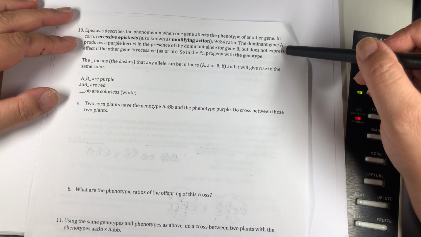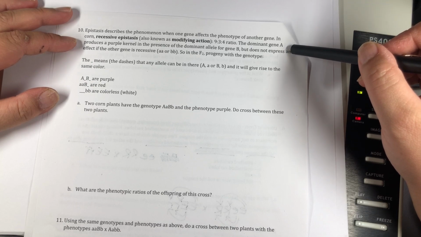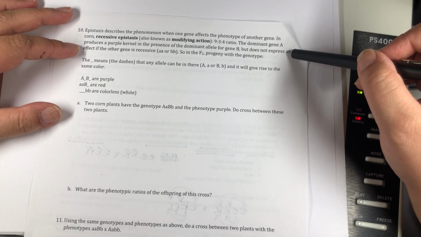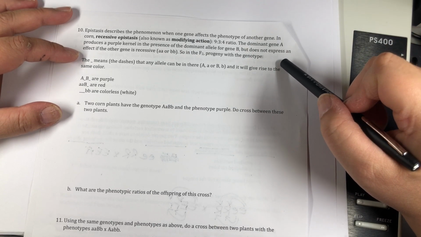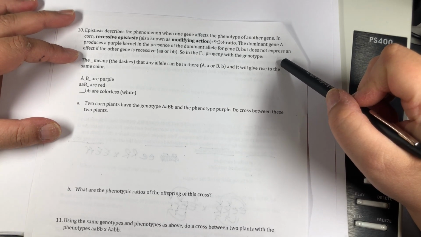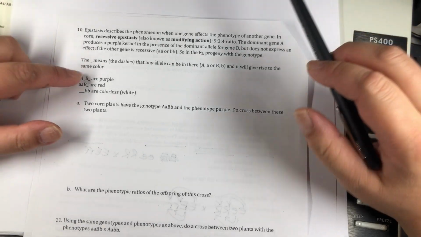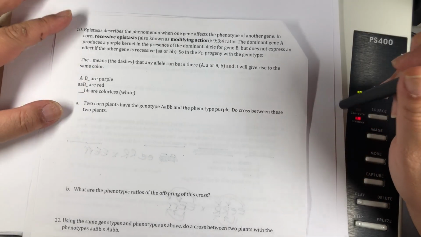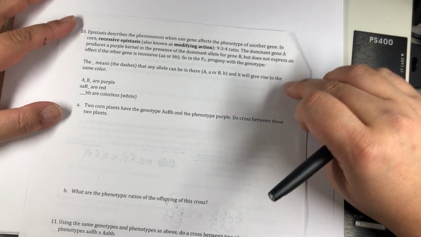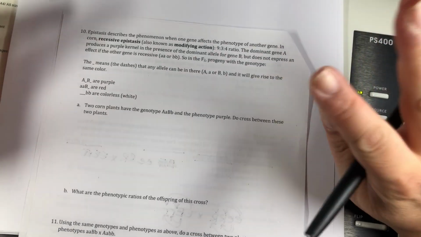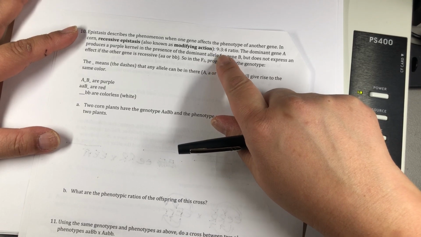In corn recessive epistasis, also known as a modifying action, 9 to 3 to 4 ratio, the dominant A gene produces a purple kernel in the presence of a dominant allele for gene B, but does not express an effect if the other gene is recessive, little a or little b. So the F2 progeny with this genotype, that little underscore means that an allele can be there, either big A or little a, or big B or little b, and it'll give rise to the same color. So instead of the 9:3:3:1 ratio you'd expect to see with a dihybrid, you'd see a 9:3:4.